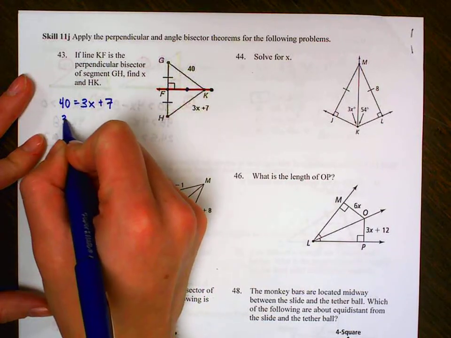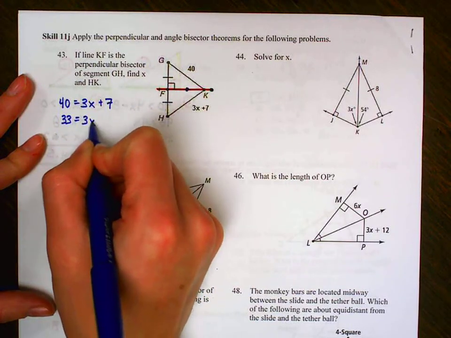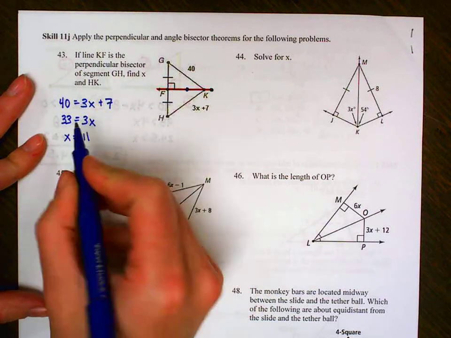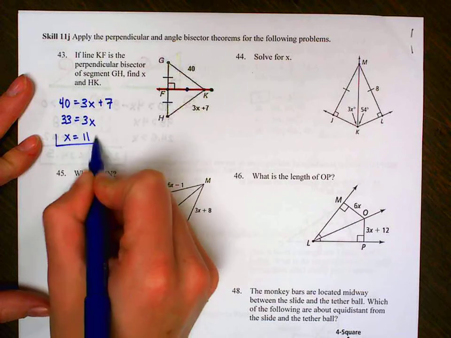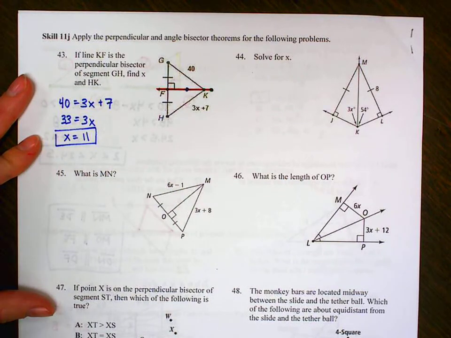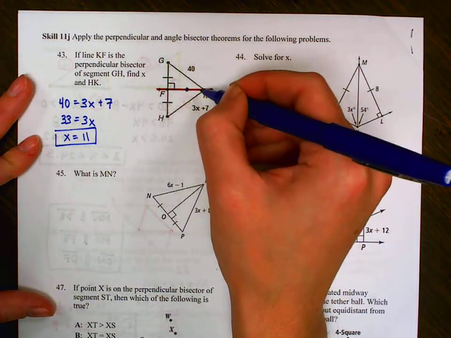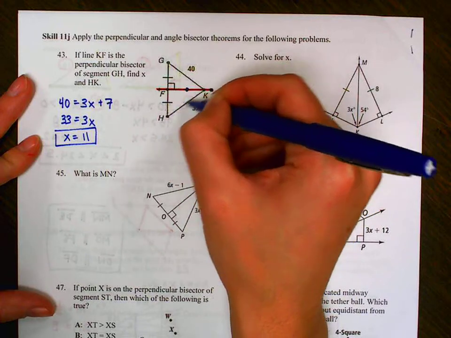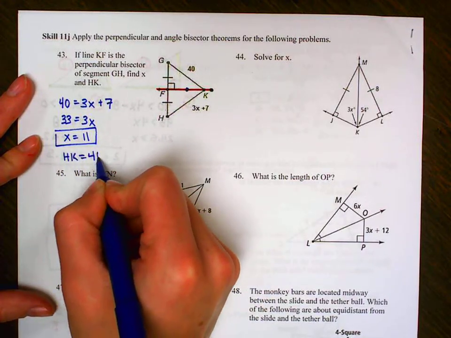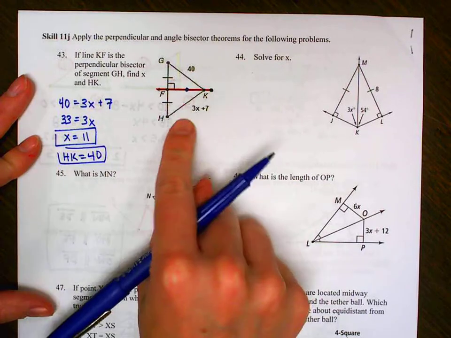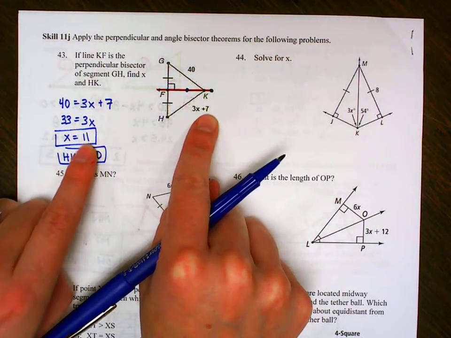So I'm going to subtract 7 on both sides. I'm going to divide by 3, and I get x equals 11. But I also want to know what HK is. Well, notice if GK is 40, then the same distance has to be here, so HK also has to be 40. And if I didn't know to do that, I could actually plug my x back in. So 3 times 11 is 33 plus 7 is 40.